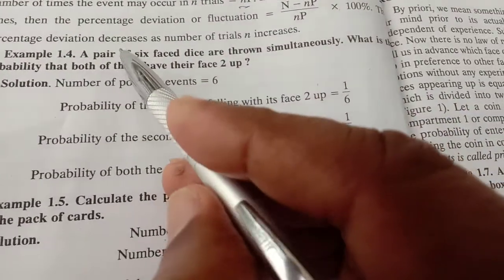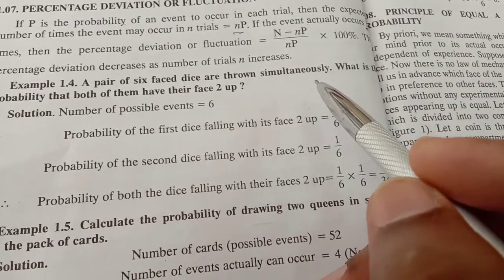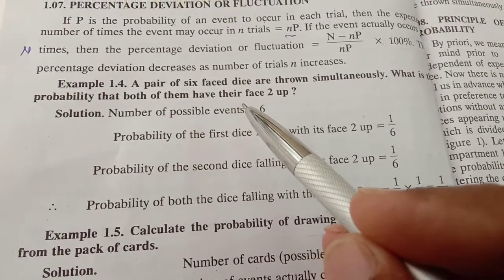Next, a pair of 6-faced dice are thrown simultaneously. Find the probability that both of them have their face 2 up.